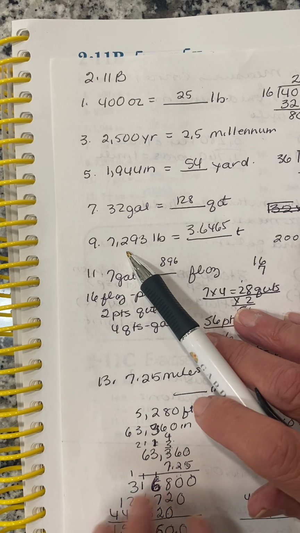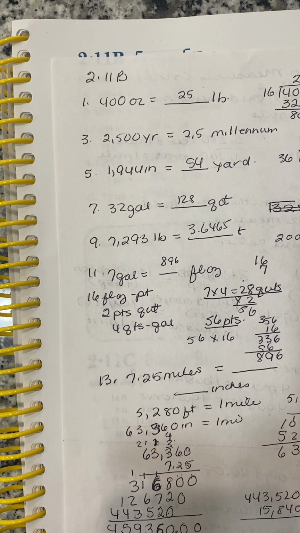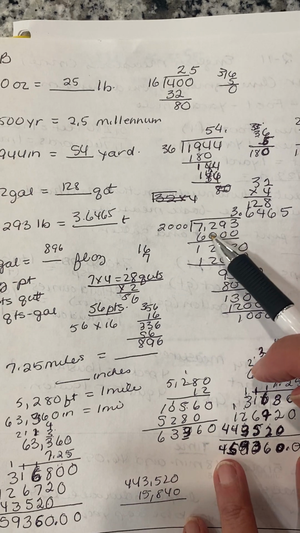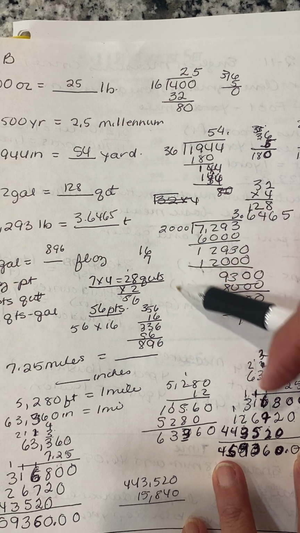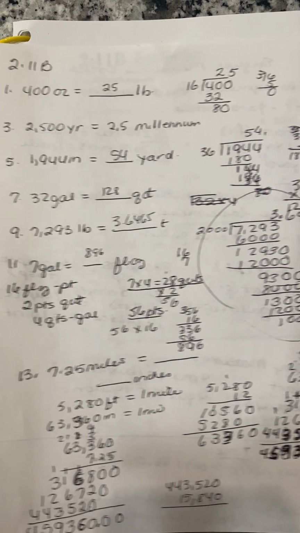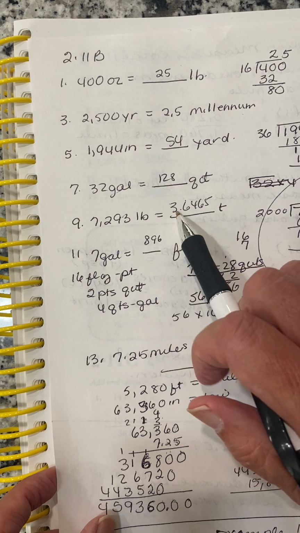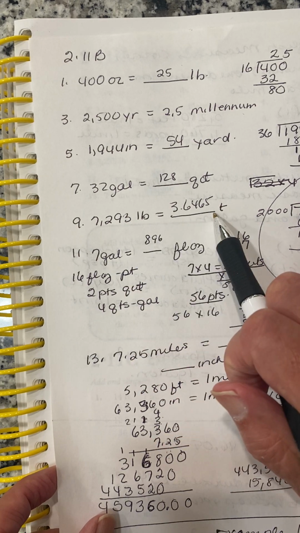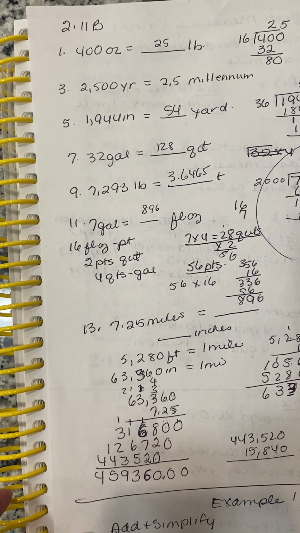Number 9, 7,293 pounds. And when is that a ton? Oh, a ton, yeah. So we're going to divide that by 2,000, and I just did it here like this: 7,293 divided by 2,000. So I got 3.6465. So you can see how I did that there. Divided it out. And so I got, number 9, 3.6465 tons. Take this many pounds, that's how many tons you're going to have, like 3 tons. Almost 3.6 tons if you rounded it off.